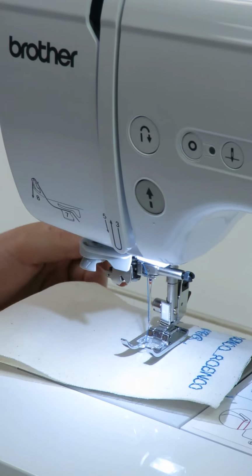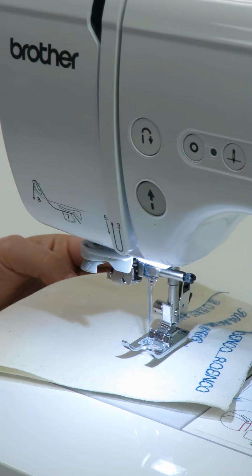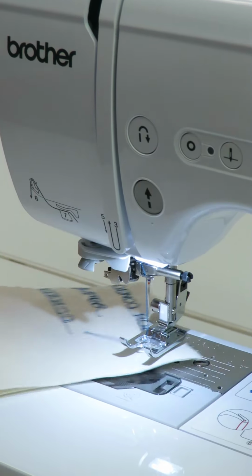The 3 different lettering styles is a great way to mark children's school uniforms, clothes, or to create custom ribbons for gifts.